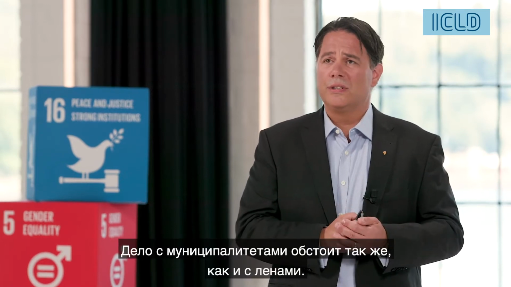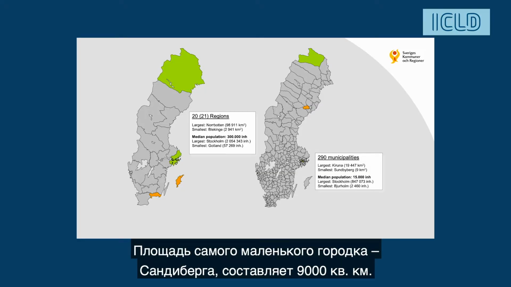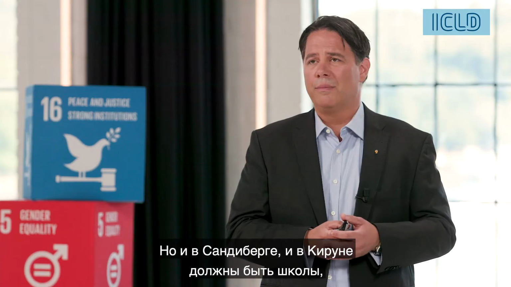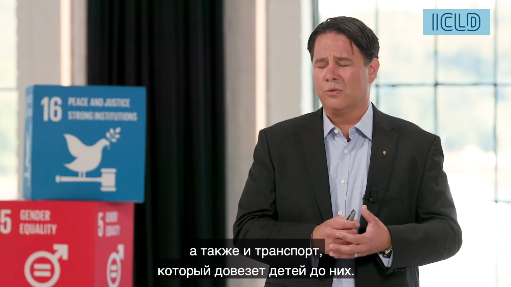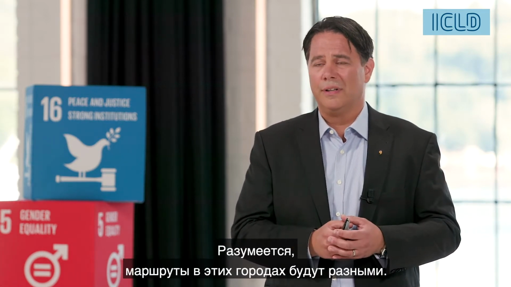What holds for the regions is the same for the municipalities. The largest municipality is Kiruna, 90,400 square kilometers. And the smallest one is Sundbyberg, only 9 square kilometers, just outside Stockholm. But Sundbyberg and Kiruna have to provide school and maybe also public transportation to the school. The distances are quite different then.